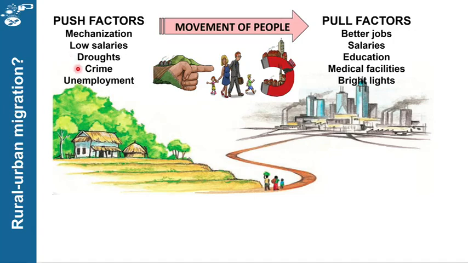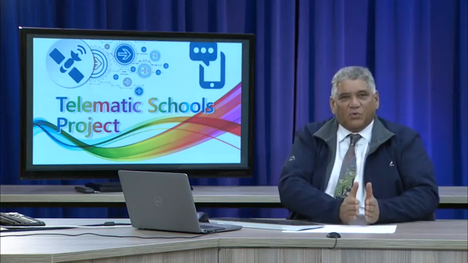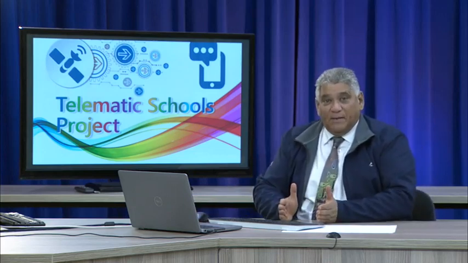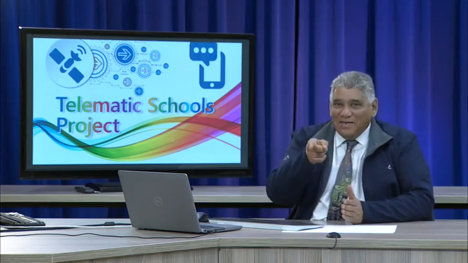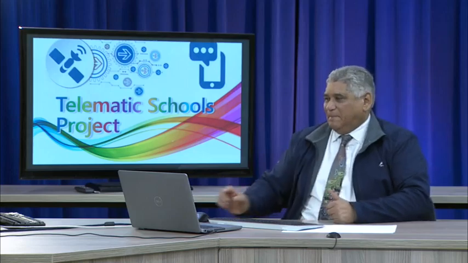Droughts, crime. Think about the farm murders here in South Africa, for instance, right? And then, of course, unemployment, that I can link to mechanization there. Now, all these are the push factors. In other words, it forces people to move from your rural area to your urban area. But remember, in your urban area, there are things that attract you. Let's have a look at that.